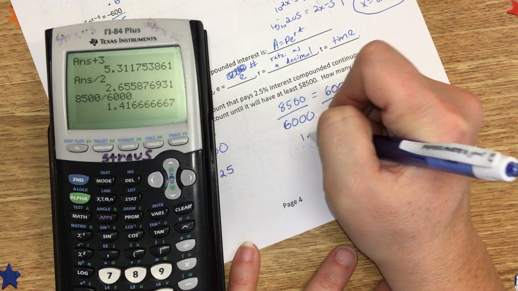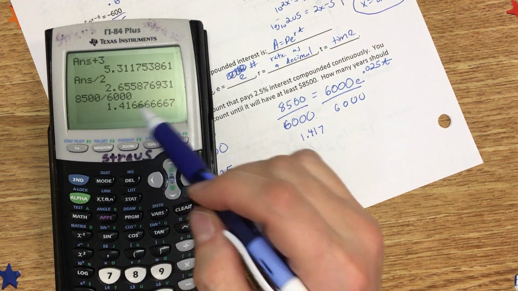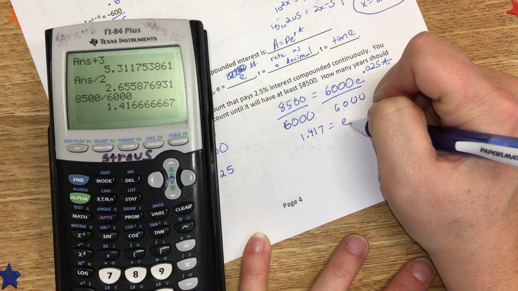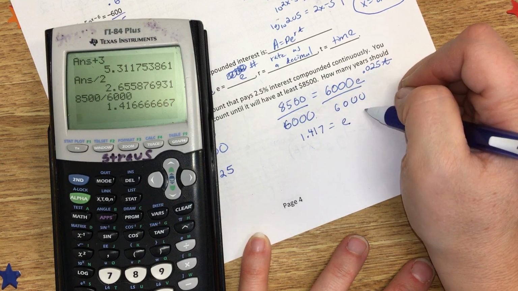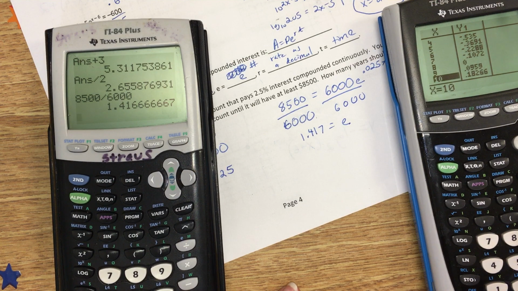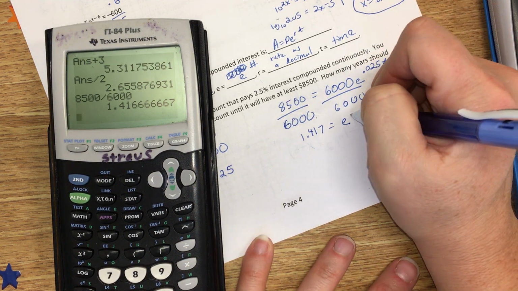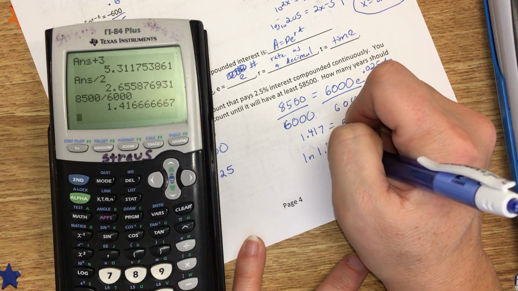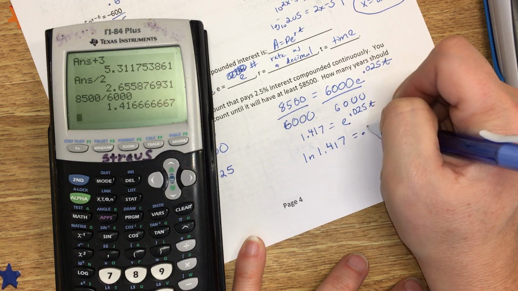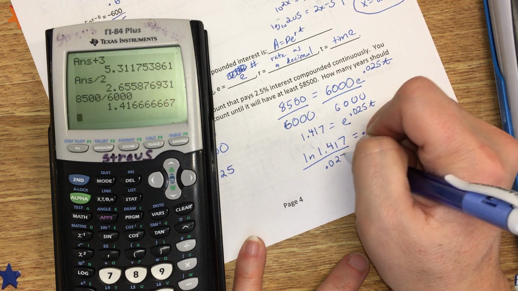And we get 1.417. Now I'm not going to use 1.417. I'm just going to keep working off my calculator, and that's a really important point. Or I can use 1.417. I don't know. Let's run it 2 different ways and see if we get different answers. Okay. Equals e to the 0.025t. So now I'm going to rewrite it. ln of 1.417 equals 0.025t. And now obviously I'm going to put that in my calculator and then divide it by 0.025.